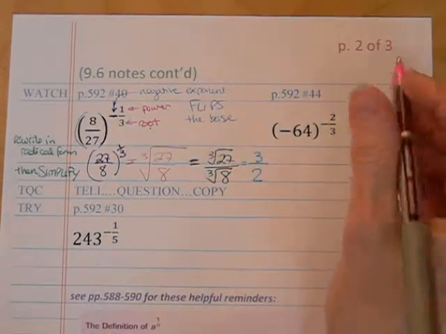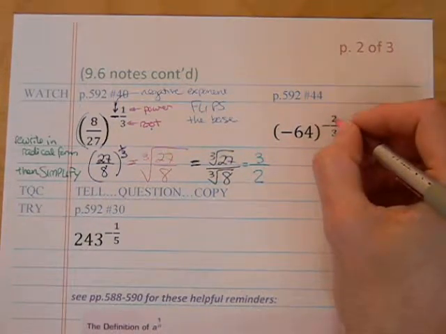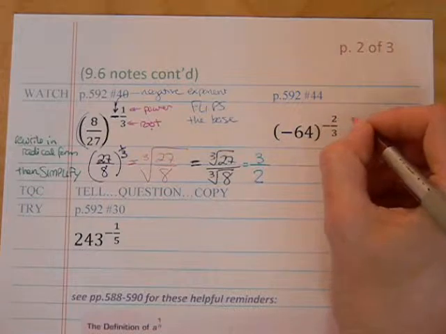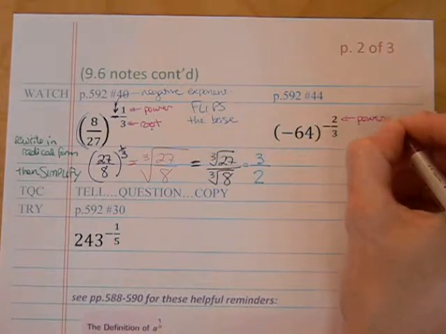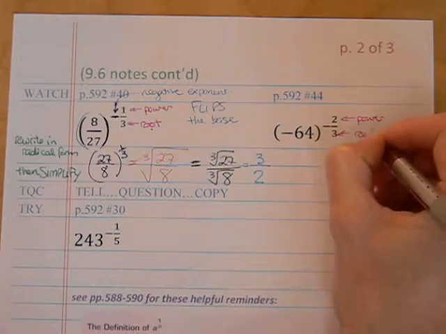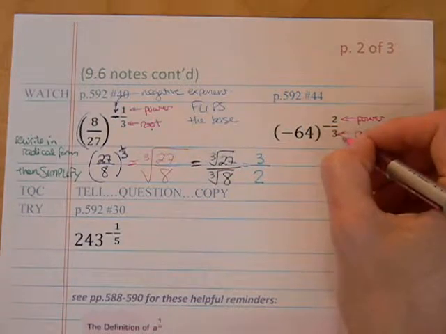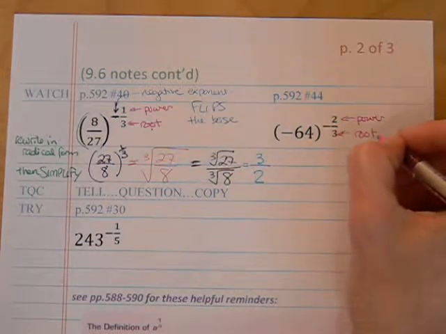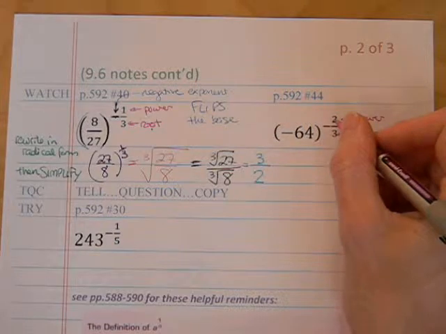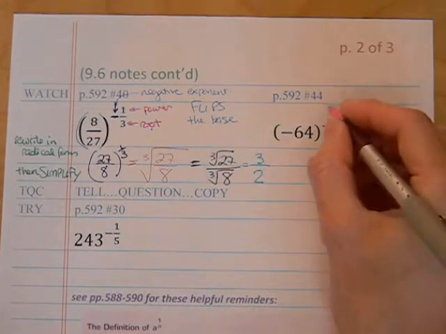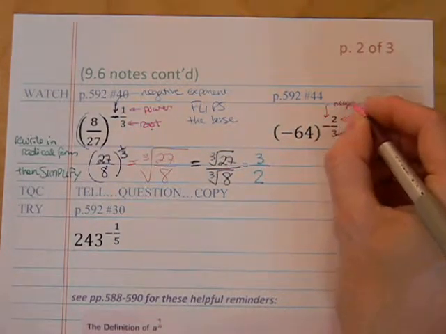Again, same idea, except now we're raised to negative 2/3. So now we do have a power involved, and we're going to see that come into play as well. So the top, the numerator, is the power. The bottom, the denominator, is the root, or the number for the index. We've got a cube root, power of 2, or we're going to square it. It's a negative, so that flips the base.